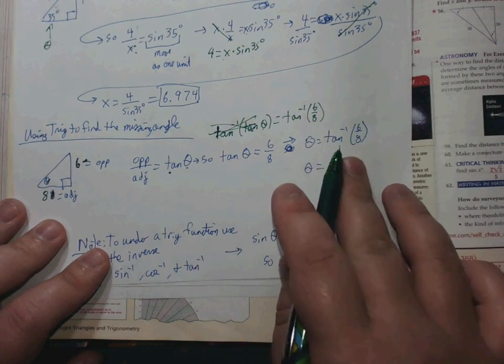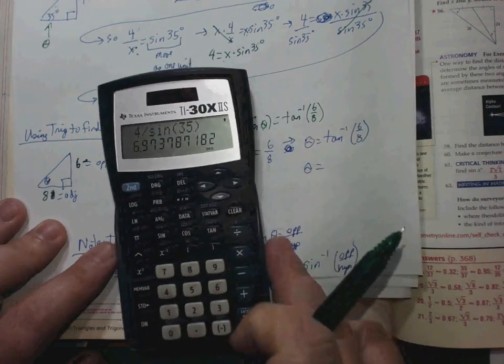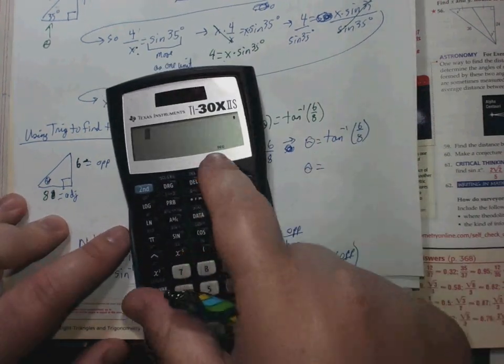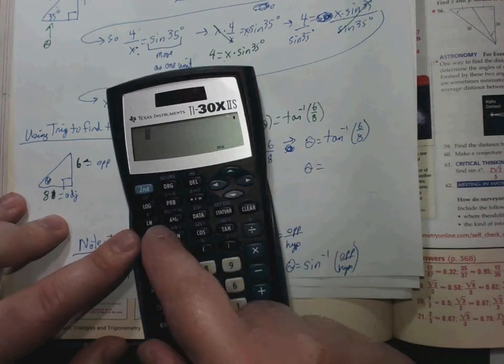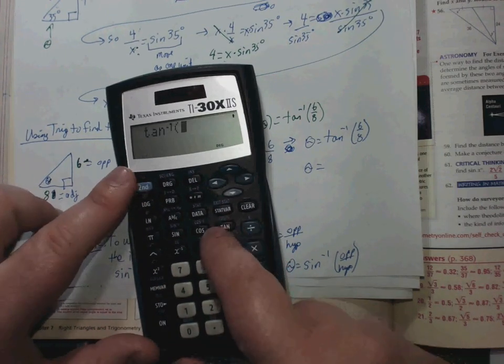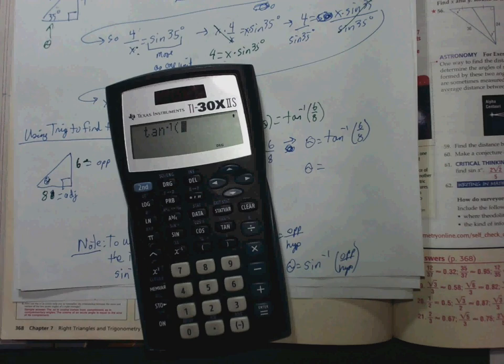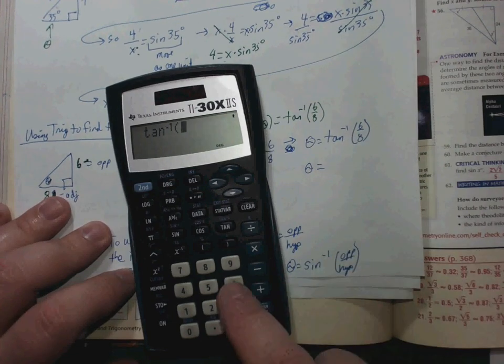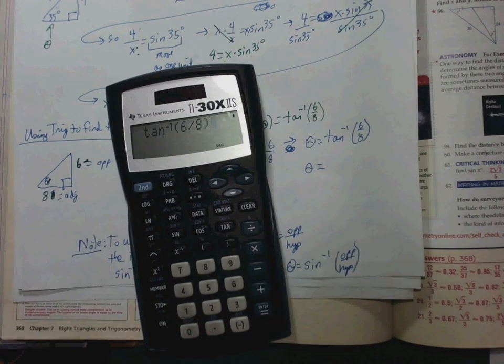So how do I plug that in? Same way you did with the trig functions. Make sure you're in degree mode still. And so then you have to do the tan inverse. So you do second, tan, which is usually what you're going to do in most calculators, and then 6 over 8. Doesn't matter if you simplify the fraction; you could have put 3/4.